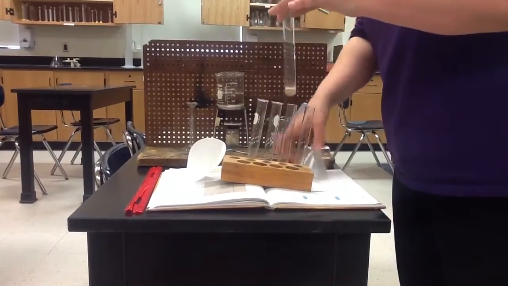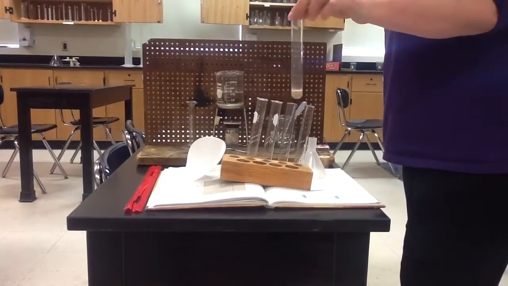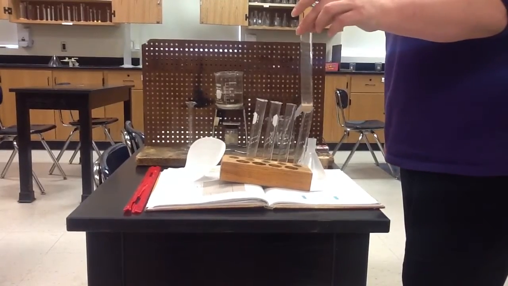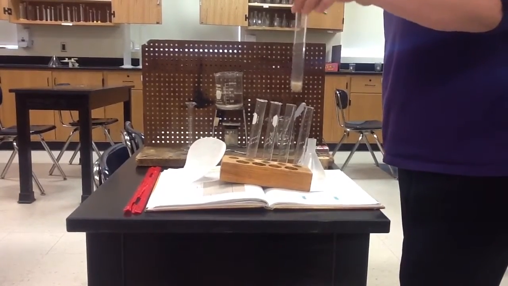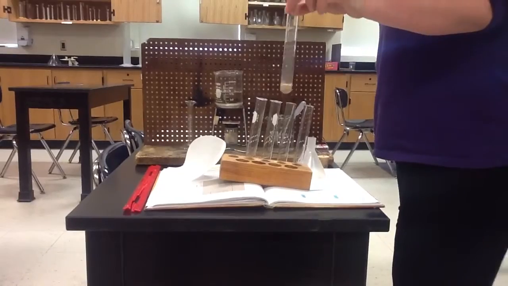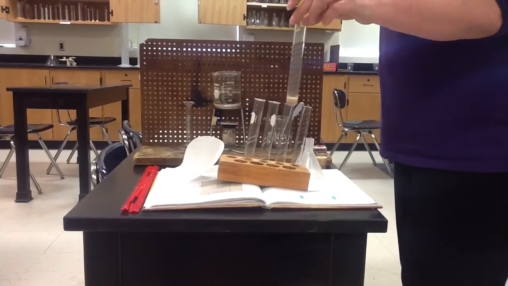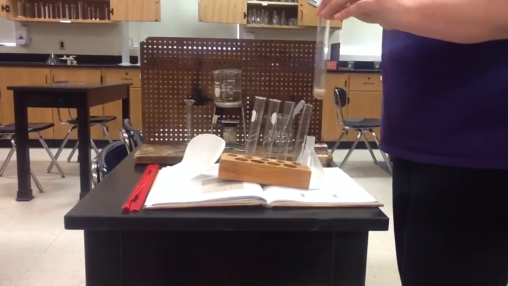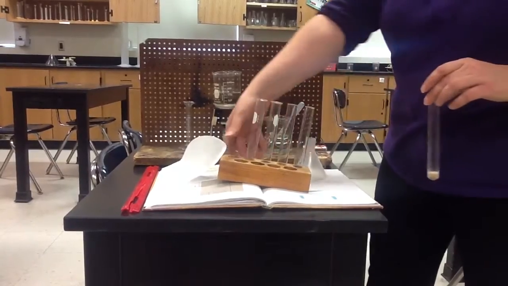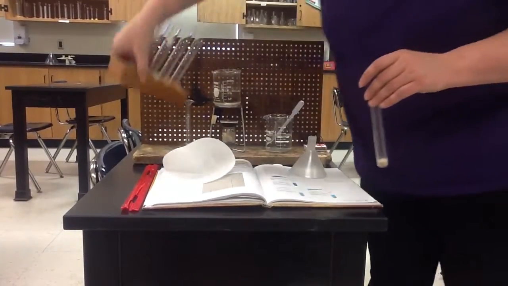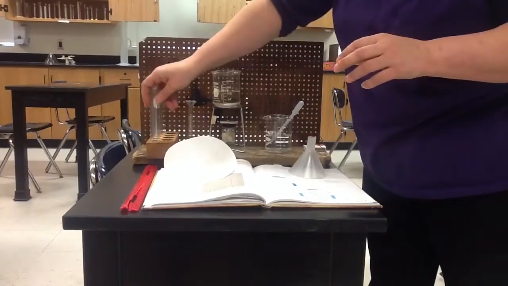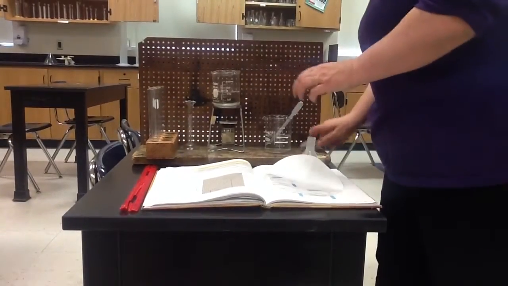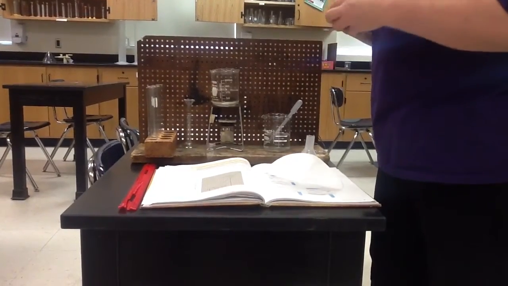And now what we want to do is add solvent. We want to add water. But remember, we don't want to add 20 degree water. We want to add 80 degree water. We want it to be 70 degrees, but we're going to add 80 degrees so it has some room to cool off. So what you want to do is heat some water so that you get some nice hot water.